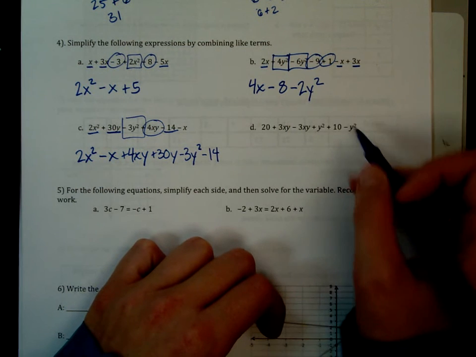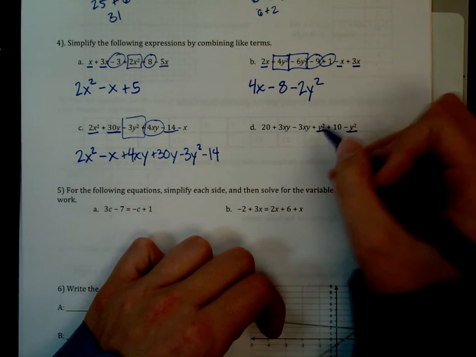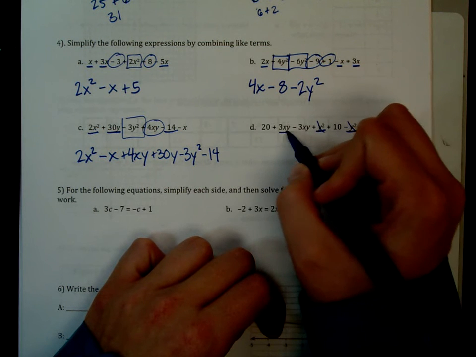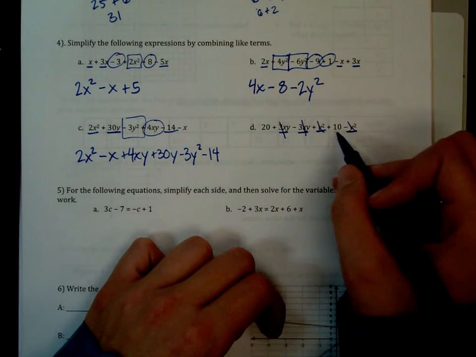Here I notice I've got plus y squared minus y squared. Those are going to cancel out. I've got plus 3xy minus 3xy. Those cancel out. So I've got 20 plus 10 is 30.